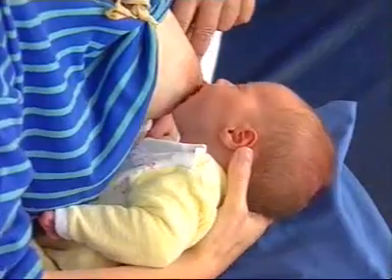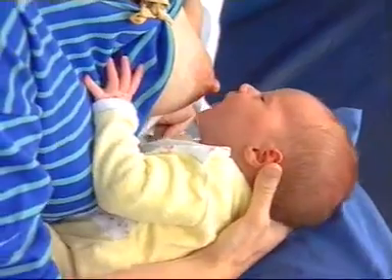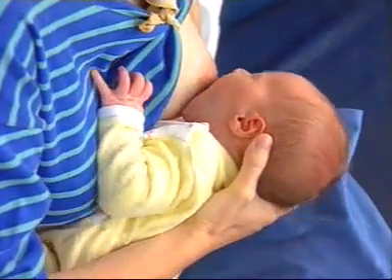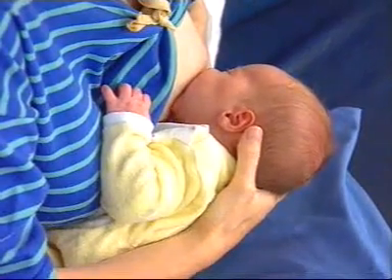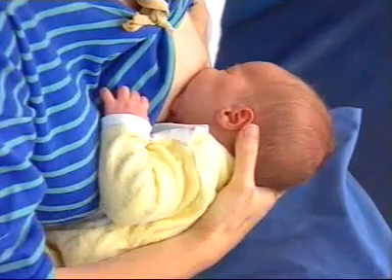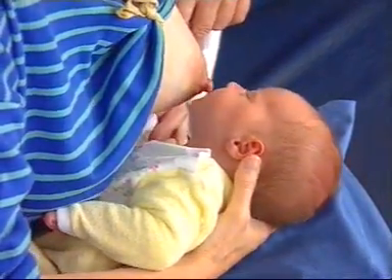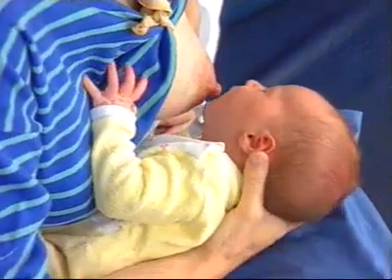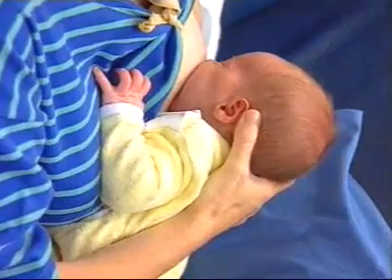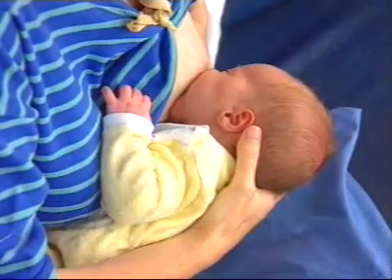She should touch her infant's lips with her nipple. Wait until the infant's mouth is opening wide, then move her infant quickly onto her breast, aiming the infant's lower lip well below her nipple. Let's watch that again. The mother touches her infant's lips with her nipple, waits until the infant's mouth is opening wide, then moves her infant quickly onto her breast, aiming the infant's lower lip well below her nipple.